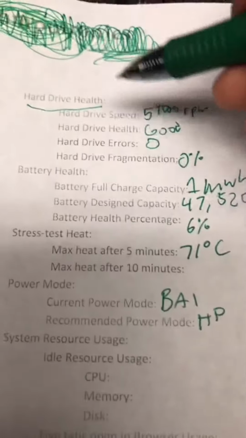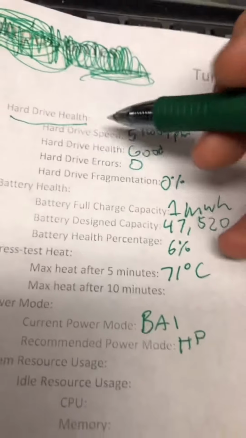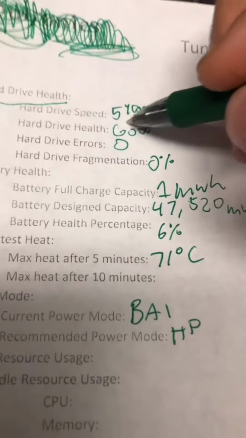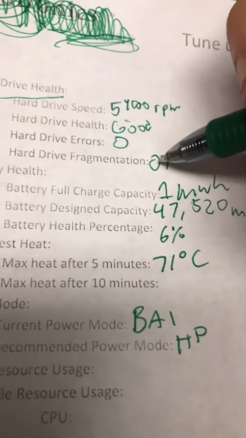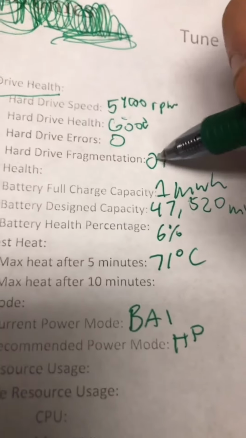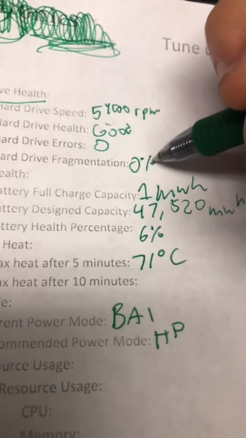Okay, so if you just watched the past 2 parts of this speed up your computer tutorial, then you would have seen this sheet, so we're going to go over it real quick. First, you check hard drive health. It's a slow hard drive, so you know that. You might want to upgrade. No errors, and 0% fragmentation. If this is anything but 0, then you want to defrag.